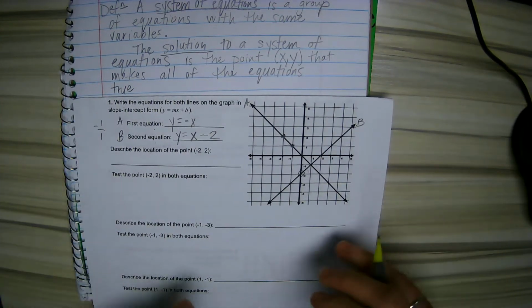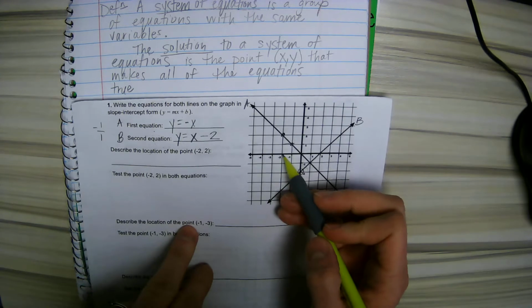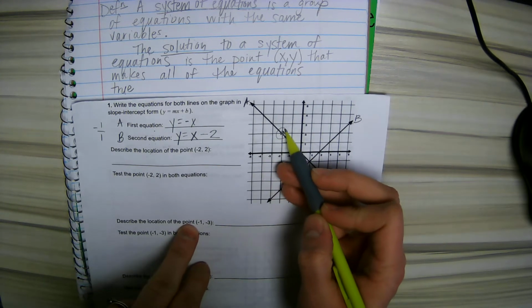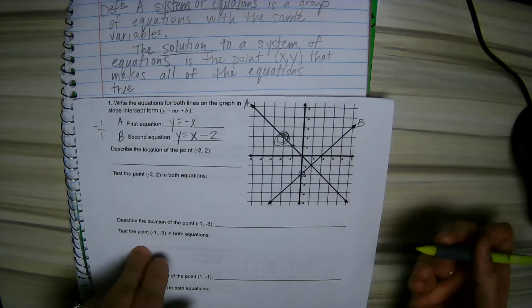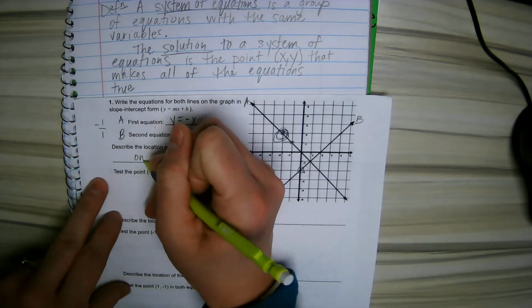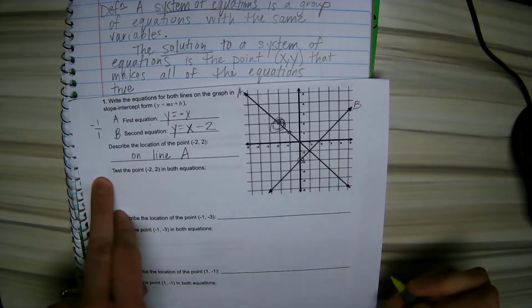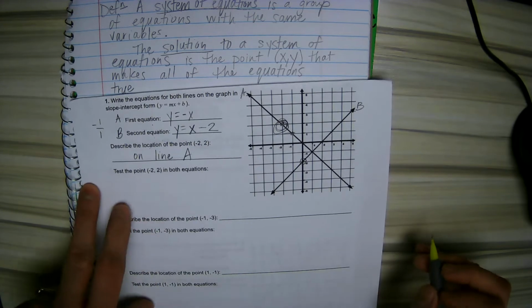All right. Now it wants us to describe the location of the point (-2, 2). So (-2, 2) would be right here. So this point is on line A. I just so happened to pick that as I was making my slope. Test the point (-2, 2) in both equations.